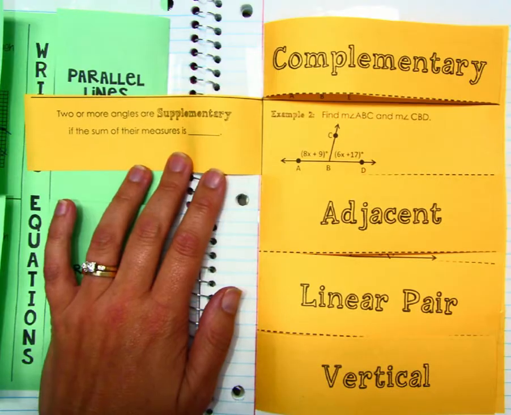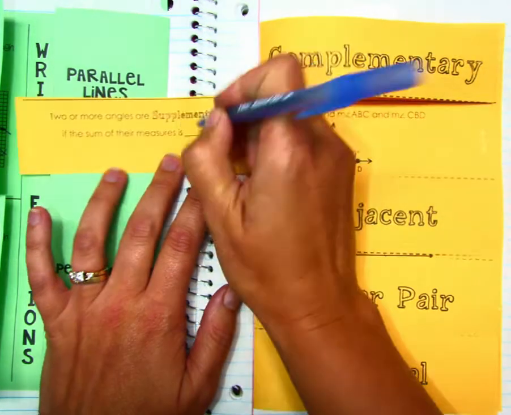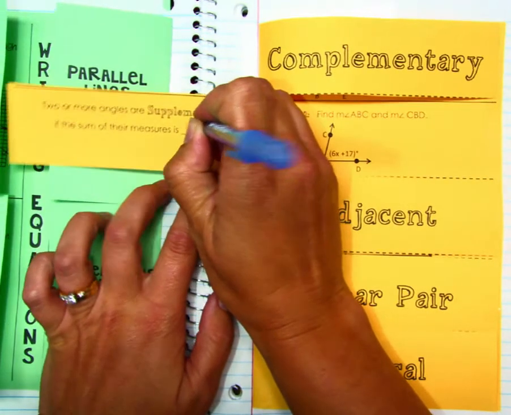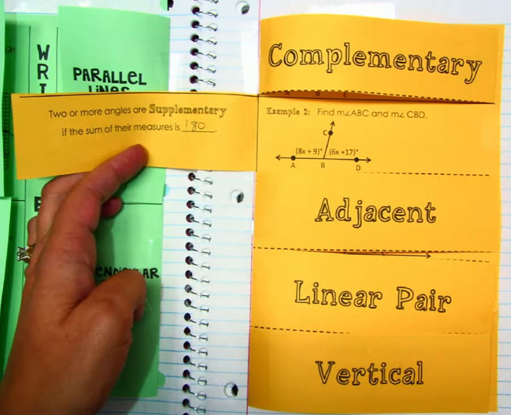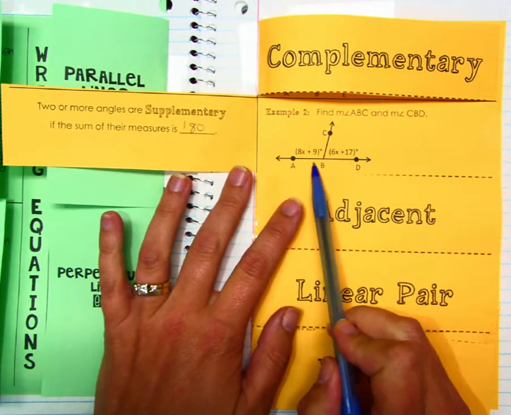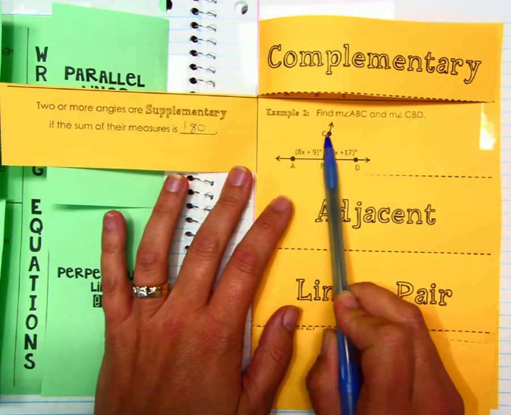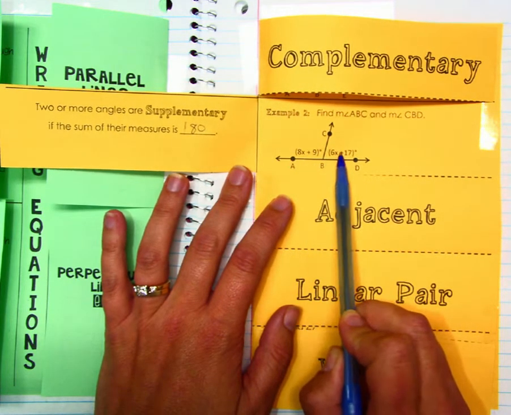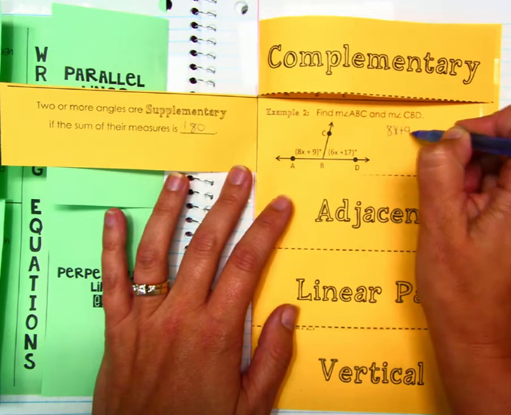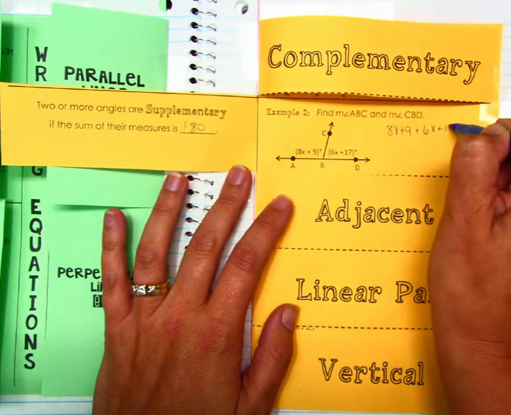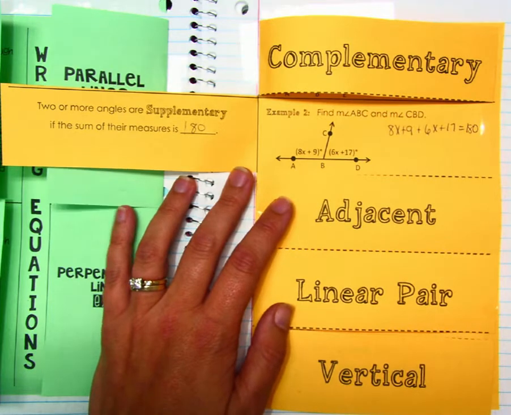Supplementary angles are two or more angles whose sum is 180 degrees. So supplementary angles are angles that add up to 180 degrees. In the picture here, we have two angles: angle ABC and angle DBC, and they're both labeled. Those two angles together are going to add up to 180. So the one angle plus the second angle will add up to 180 degrees. And again, you should be able to solve that equation.